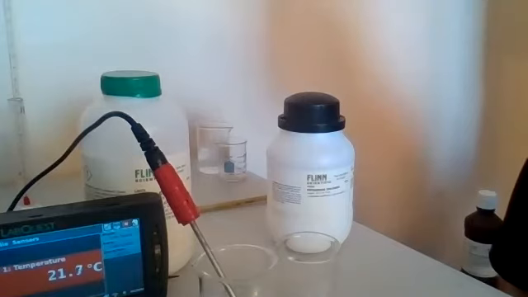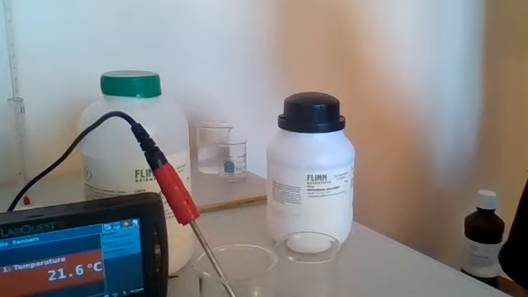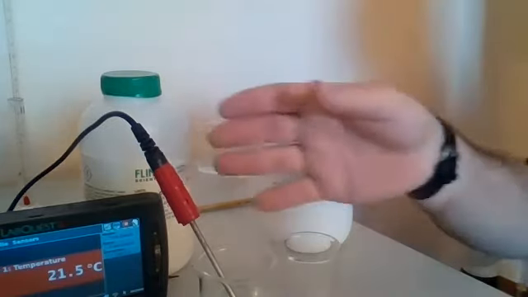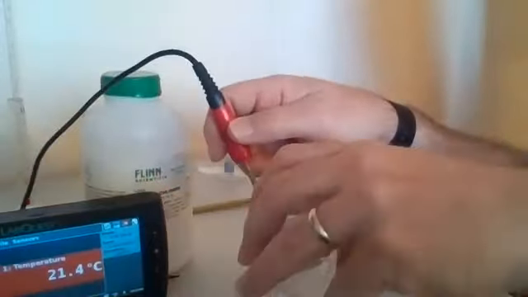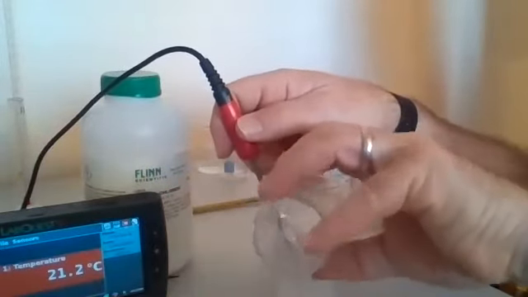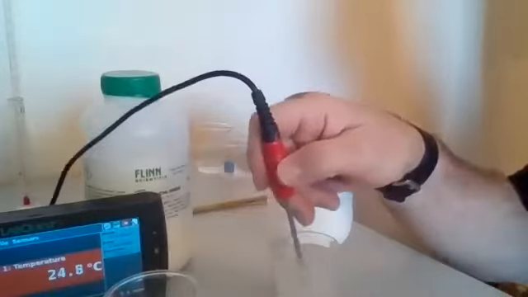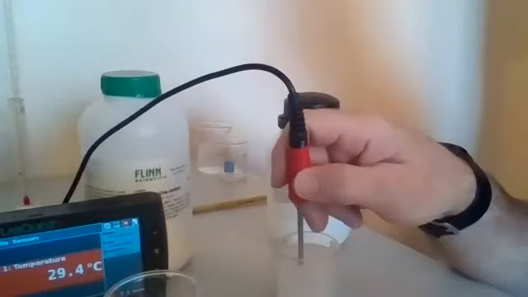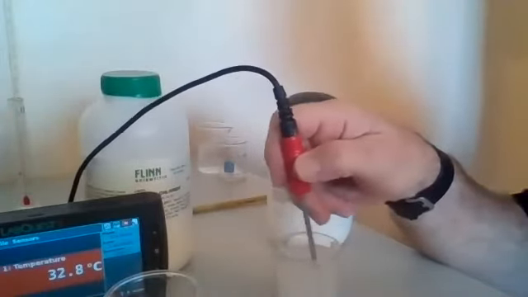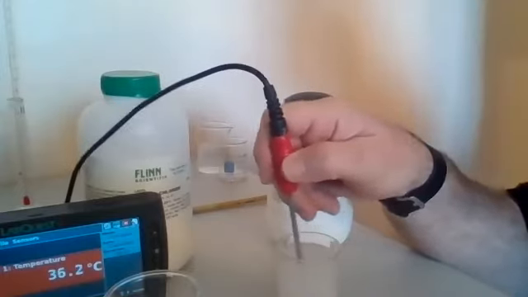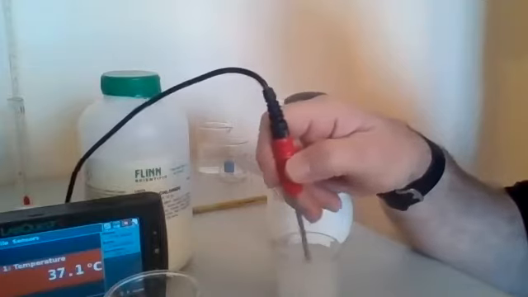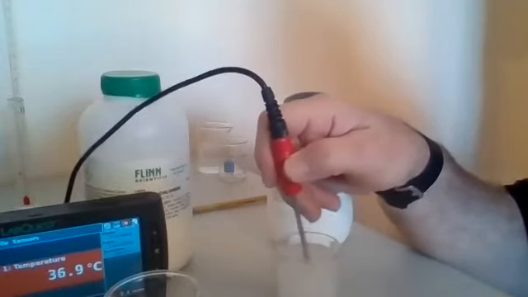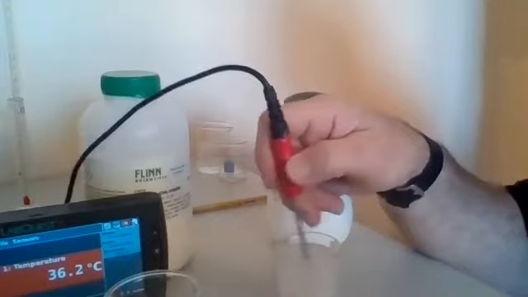All right, we have 21, looks like 21.5 degrees. Okay, and let me dump it with water in here and give this a little stir up. Okay, again, this is the lithium chloride. Remember, our first number was on there, our first temperature, initial temperature. And we'll just stir this.